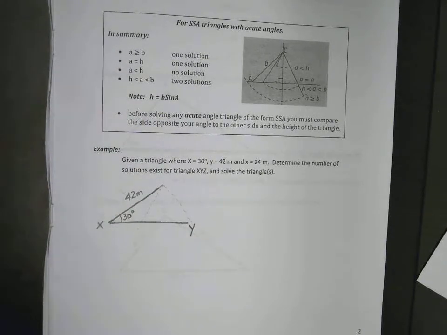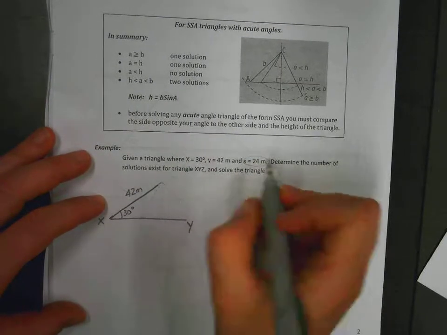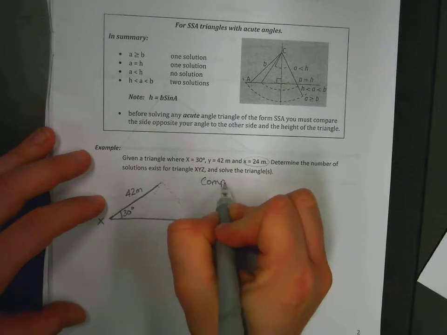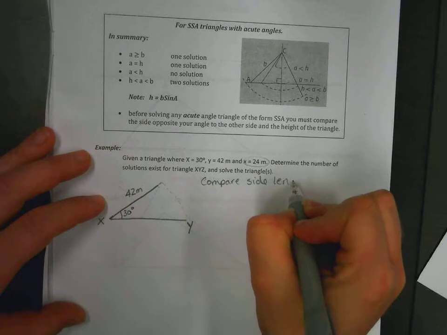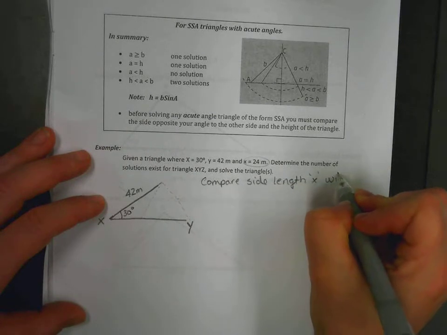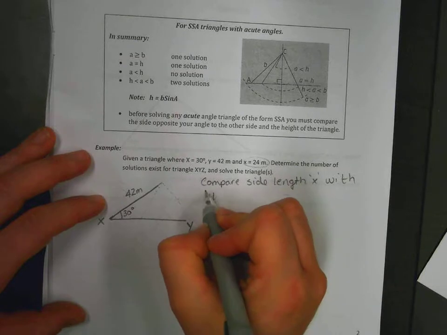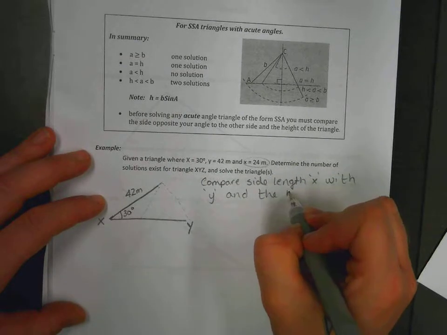So in order for that to occur, we want to compare this side length X with Y and the height of the triangle.